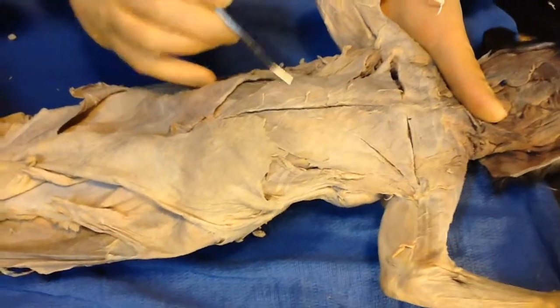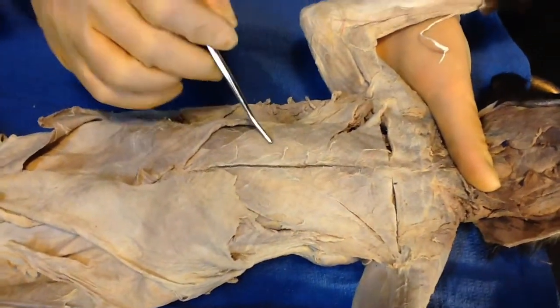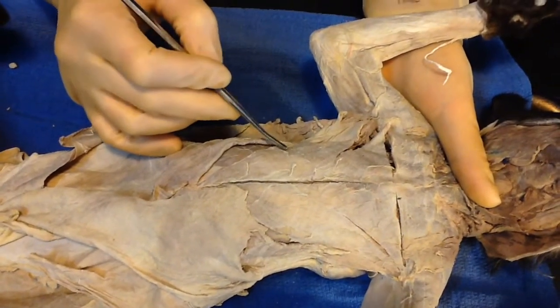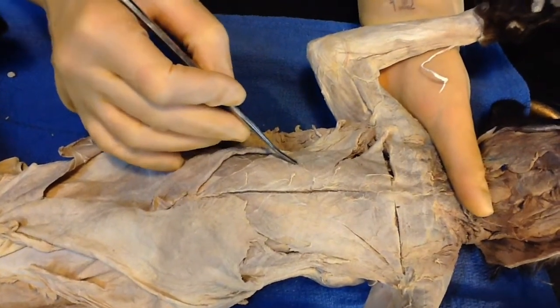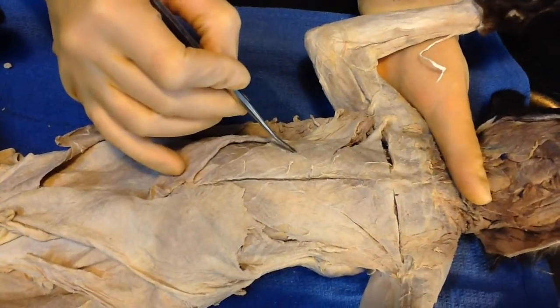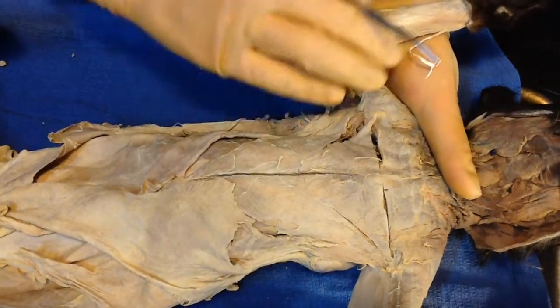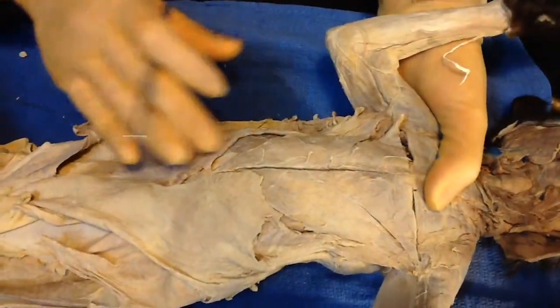Pectoralis minor, it's actually larger in cats than it is in humans, and it originates on the anterior surface of ribs 2 through 4 or 3 to 5 depending on the size of the cat. The insertion is at the coracoid process of the scapula, and the action is to draw the scapula down, forward, and bring the rib cage up.